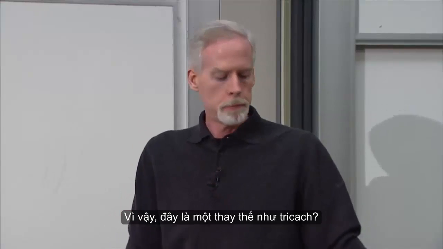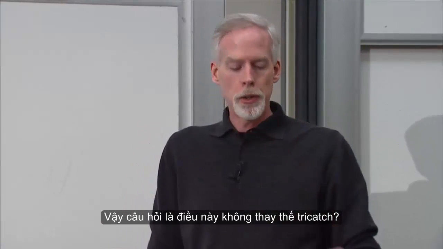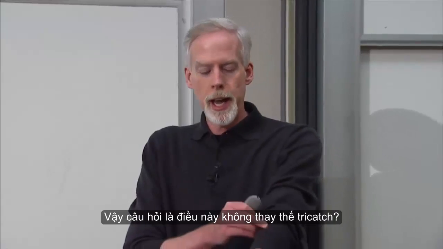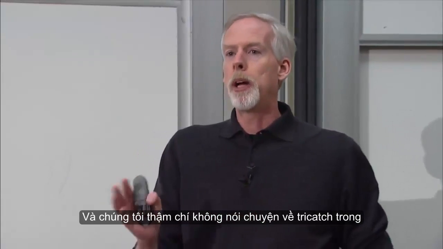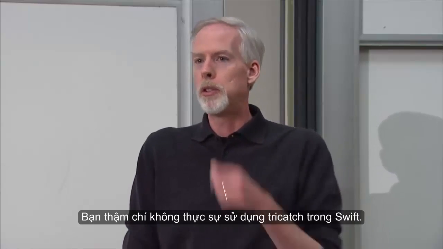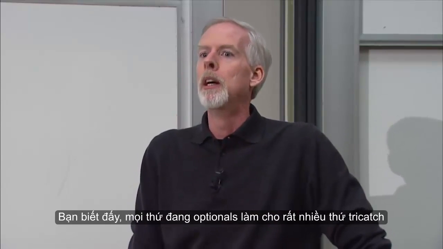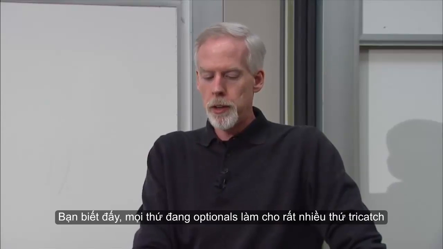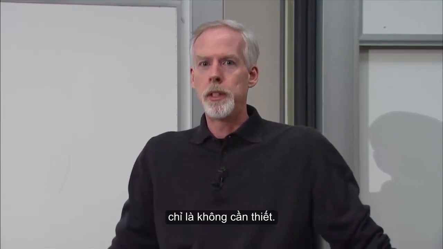Yeah? Does this replace try catch? So the question is, does this replace try catch? We're not even going to talk about try catch in this class. Okay, that's how rare it is. You really don't even use try catch in Swift. You know, things being optionals make a lot of try catch stuff just not necessary.